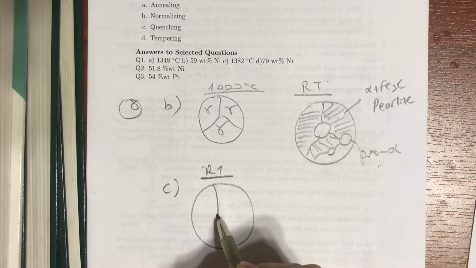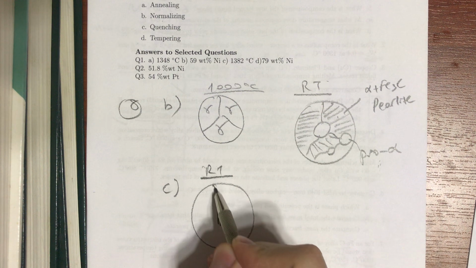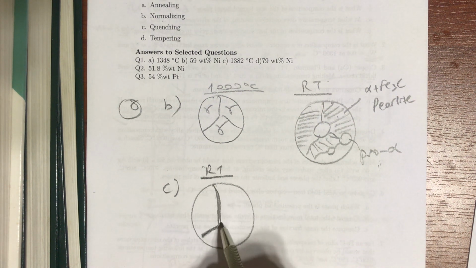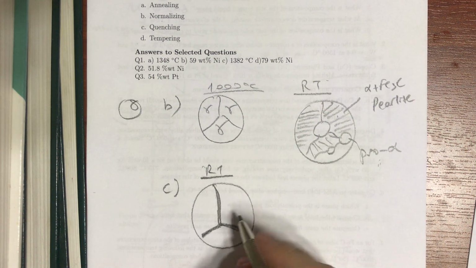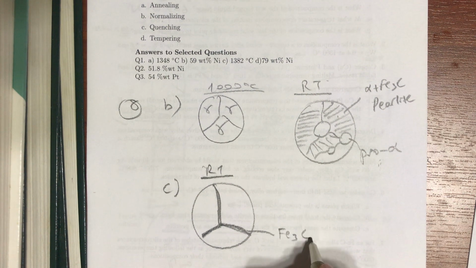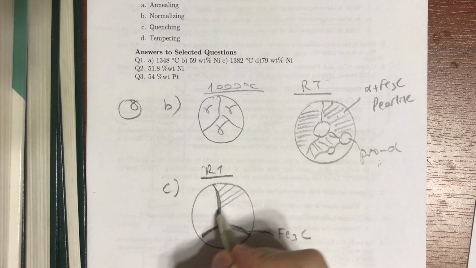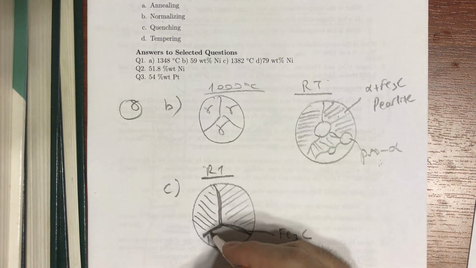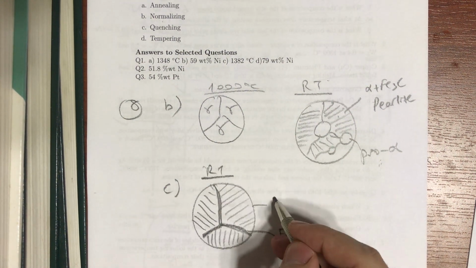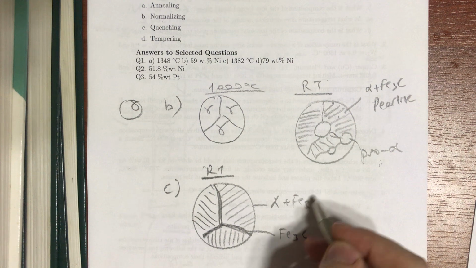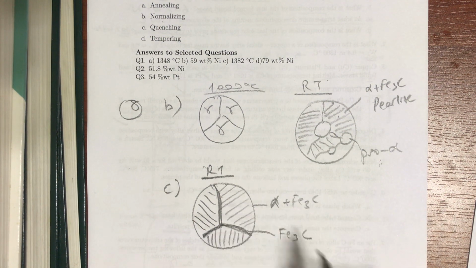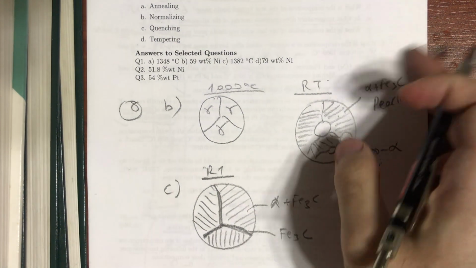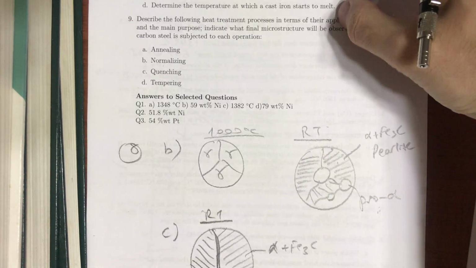So at room temperature we will have cementite phase at the grain boundaries this time, and inside the grains we will have lamellar alpha plus cementite, our typical pearlite phase mixture.